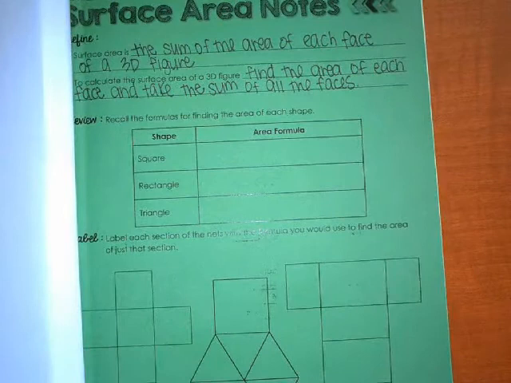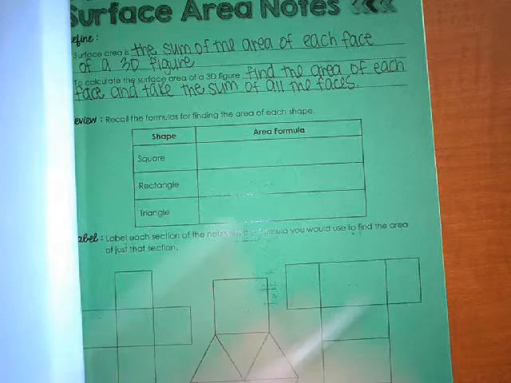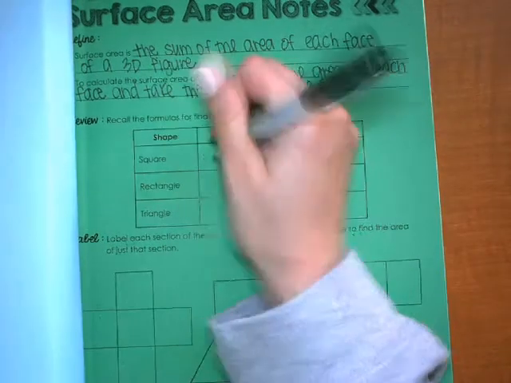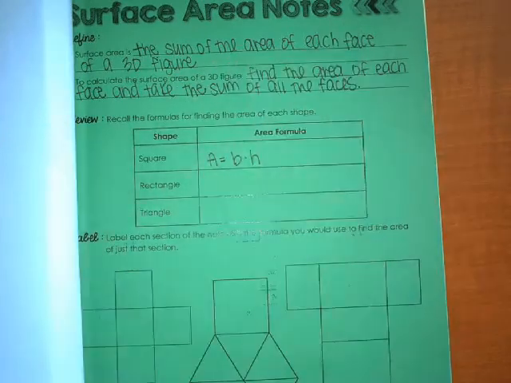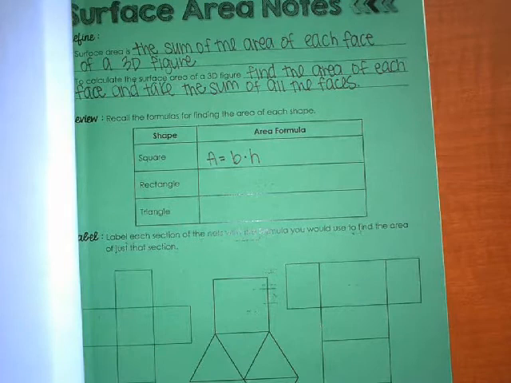So in order to do this, we have to know how to find the area of a square, a rectangle, and a triangle all separately. So what's the formula for a square, everyone? Area equals base times height. You could say length times width. I just say base times height because then it stays consistent, but it means the same thing, okay? Rectangle, what's the formula for a rectangle?